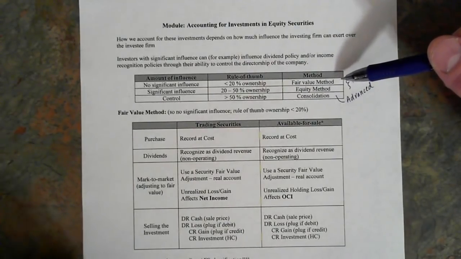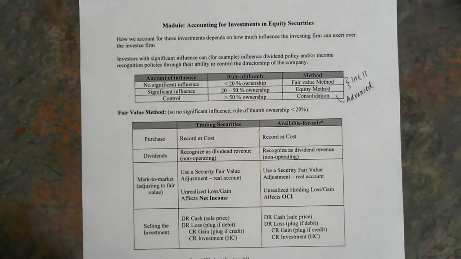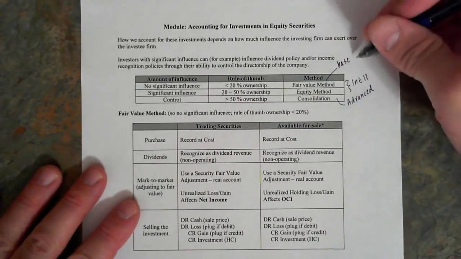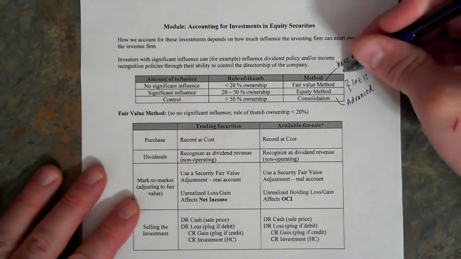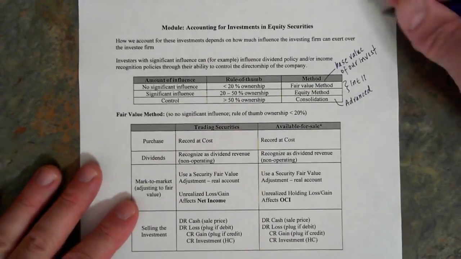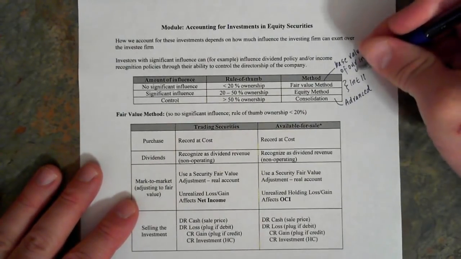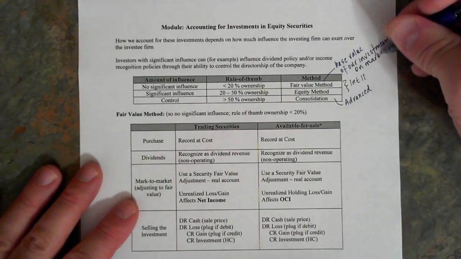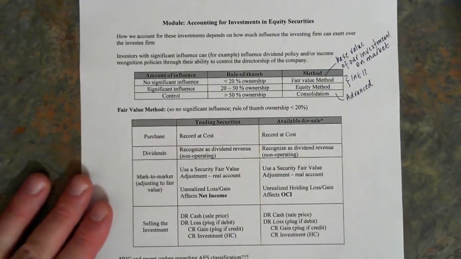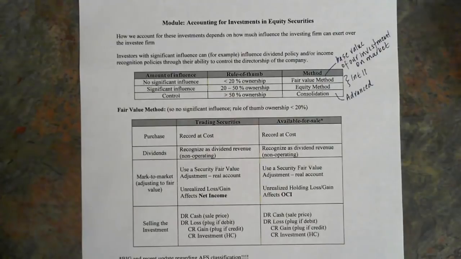The idea with the fair value method is, since we don't have significant influence, we are going to base the fair value, or the value, I should say, of our investment on the market. So what is the stock price trading at, and how many shares do I own? Simple as that in terms of recording a fair value. That's the nice thing about equity. You don't have to deal with interest rates. You don't have to worry about premiums and discounts. Since they're a simpler instrument, we don't have all those additional items that we had to worry about with debt.